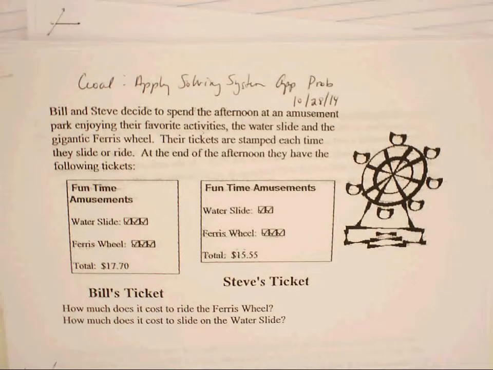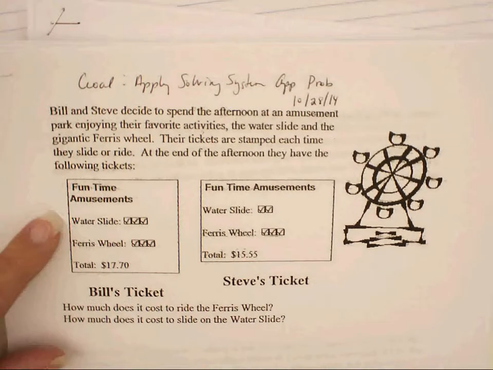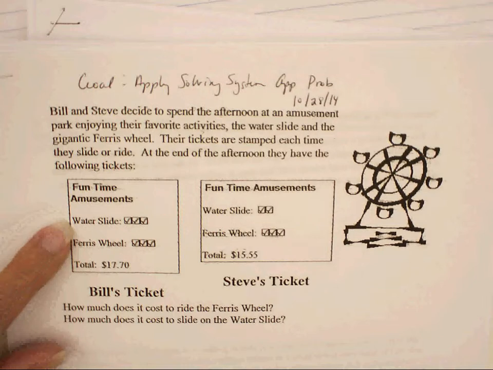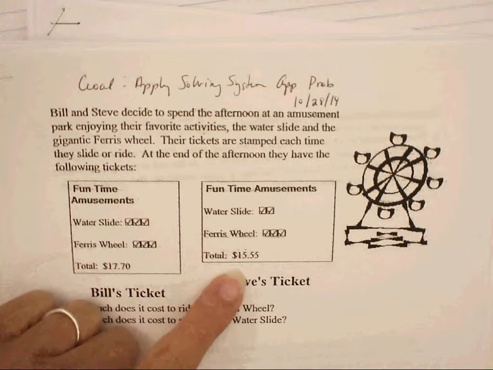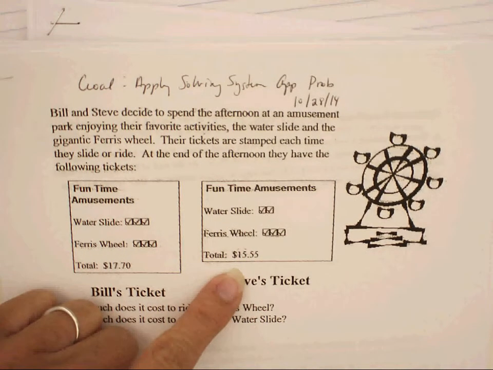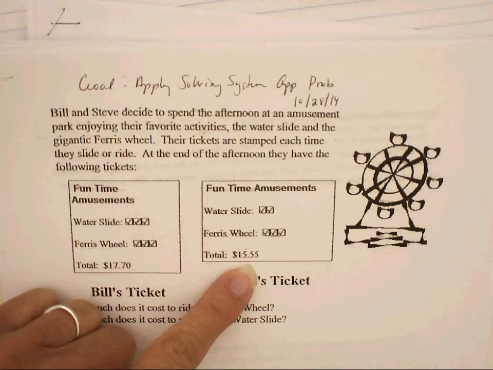Bill and Steve decided to take an afternoon and go to the amusement park. You can see the tickets required to ride the water slide was $3, the Ferris wheel was $3, and the total to get in was $17.50 at Fun Time. And over here at Fun Time Amusements, you also see that the water slides are 2 tickets, the Ferris wheel, and the total was $15.55.